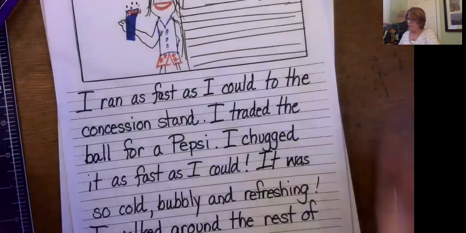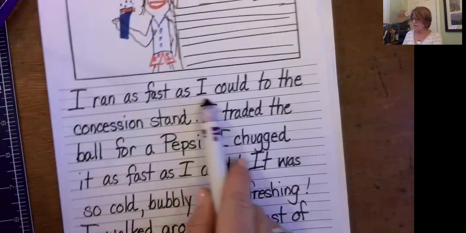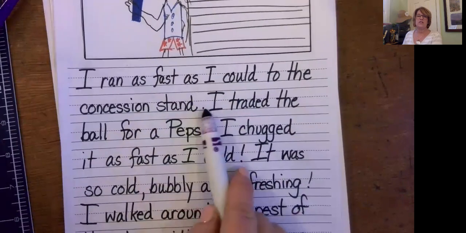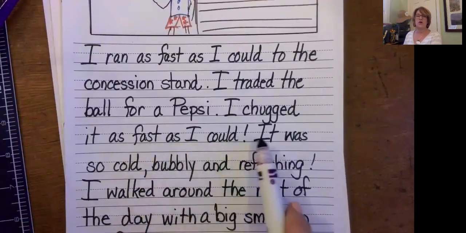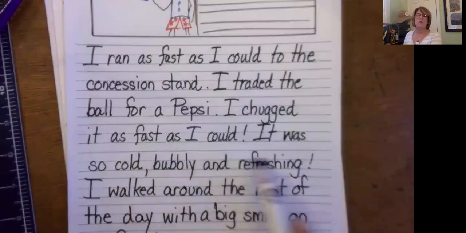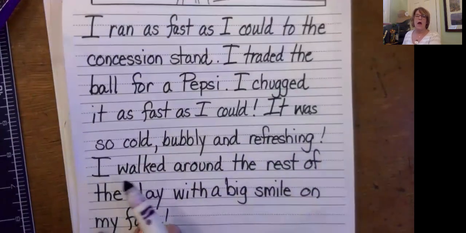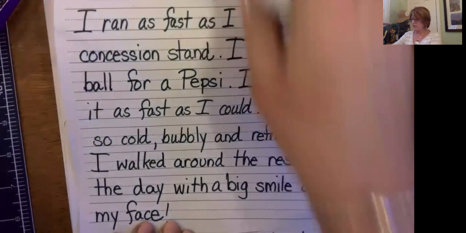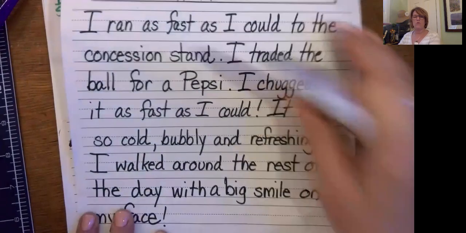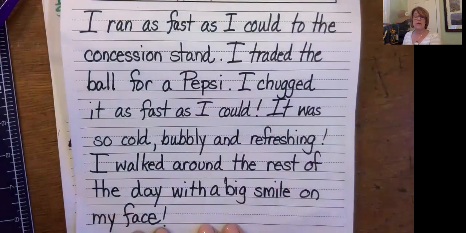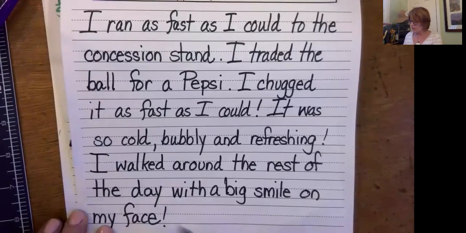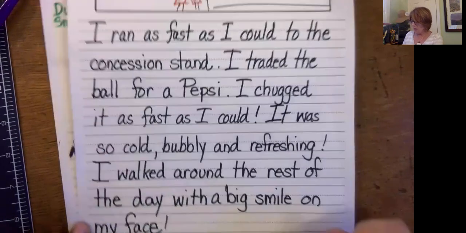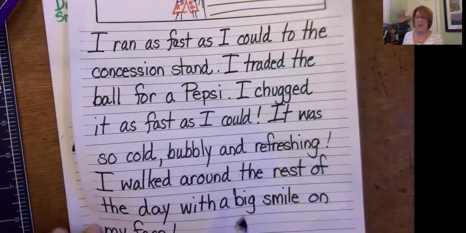I'm going to read what I have here. I ran as fast as I could to the concession stand. I traded the ball for a Pepsi. I chugged it as fast as I could. It was so cold, bubbly, and refreshing. I walked around the rest of the day with a big smile on my face. And so I'm thinking to myself, why did I walk around with a big smile on my face? It's because I got that soda, because I got that good Pepsi. So I'm going to add in, and I'm not even going to take anything out here.